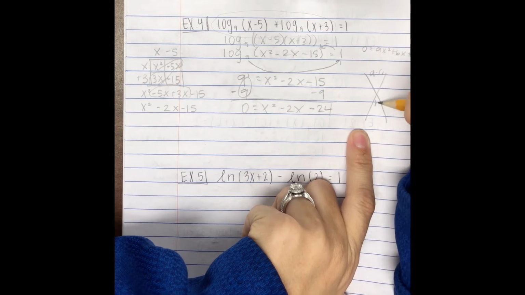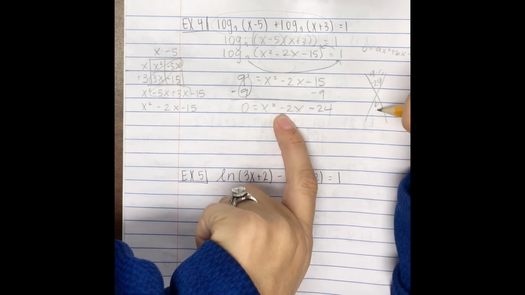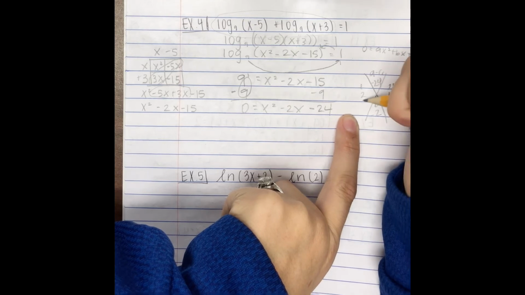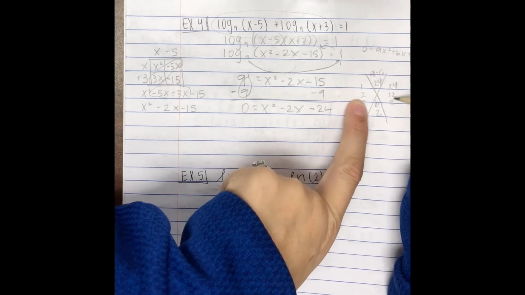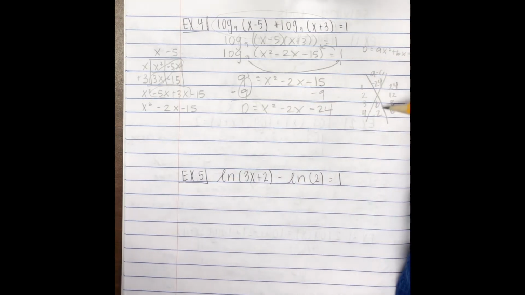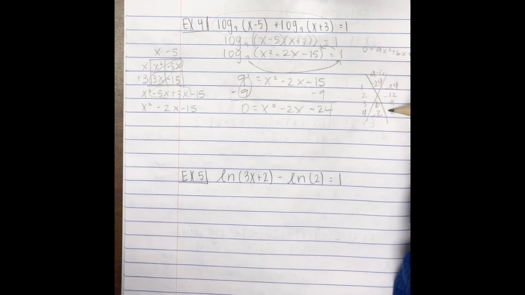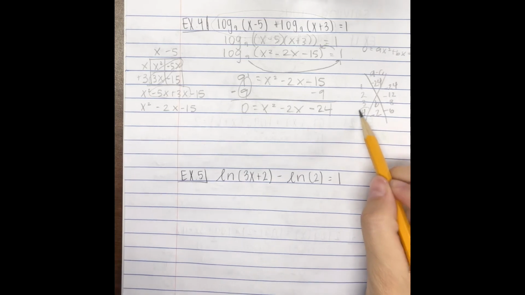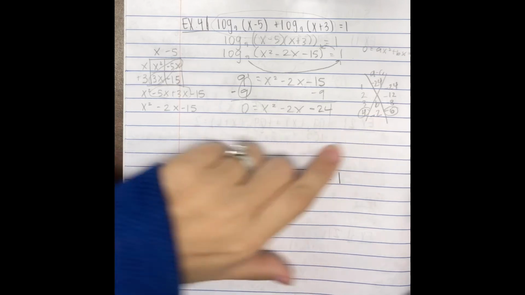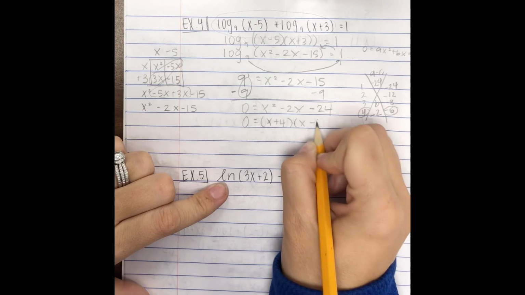A times c and my b. 1 times negative 24 is negative 24, and b is negative 2. So things that multiply to give us 24 would be 1 times 24, 2 times 12, 3 times 8, and 4 times 6. If when you add them together they make a negative, then your larger number is the one that has to be negative. And so we're going to use 4 plus a negative 6 to equal negative 2. So we have x plus 4 and x minus 6.